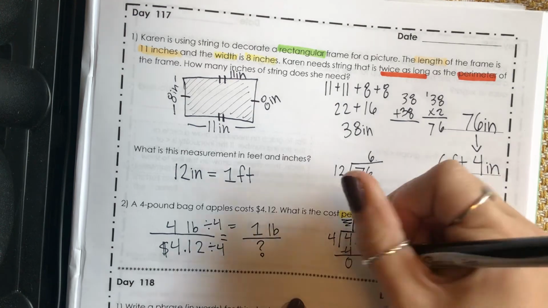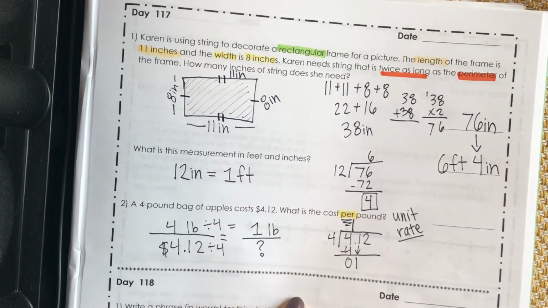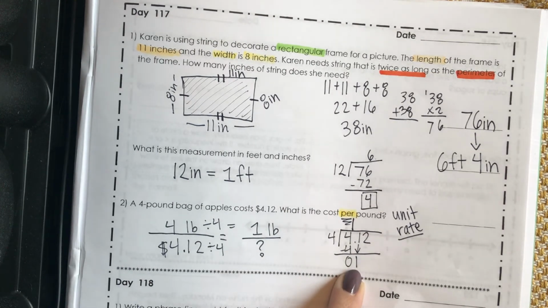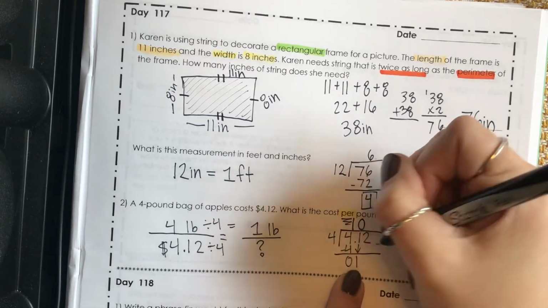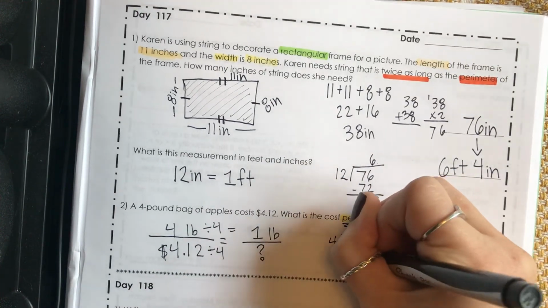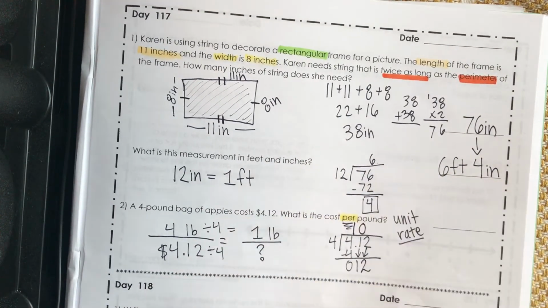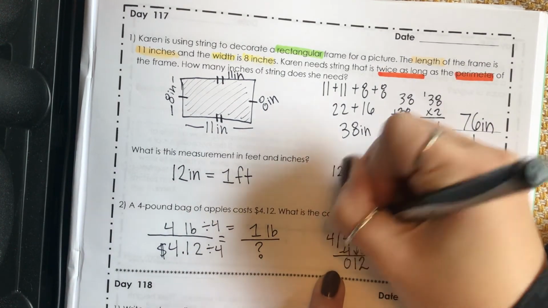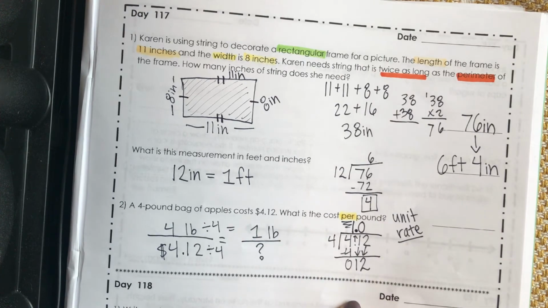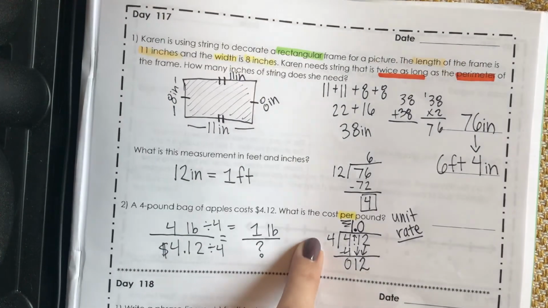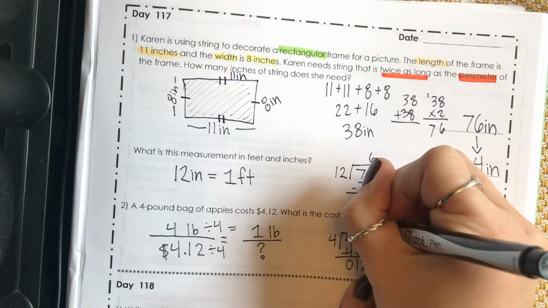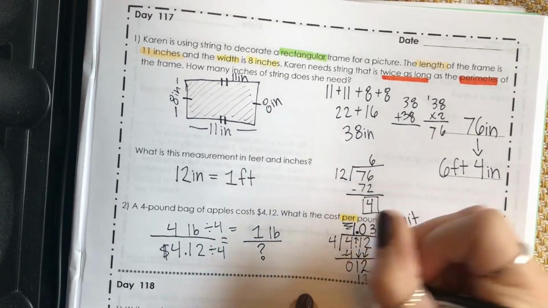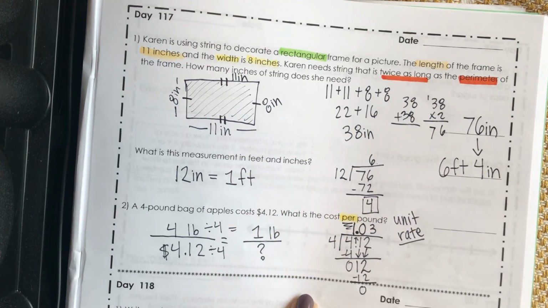What we're going to do next is bring down the 1. Now we run into a bit of an issue because 4 does not go into 1. So we have to come up to the top and use a 0 as a placeholder so that we can bring down this 2. Keeping in mind we always want to bring up our decimal point, right now we have 1.0. But great, now we've got 12. How many times does 4 go into 12? It goes in 3 times. 3 times 4 is 12 exactly. So now our problem is finished.